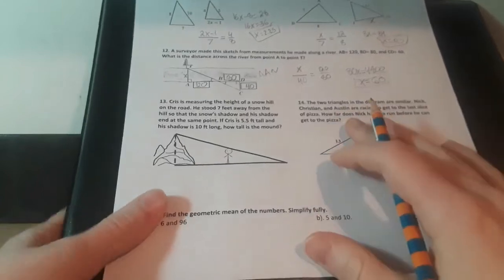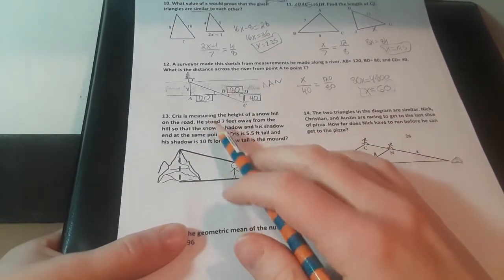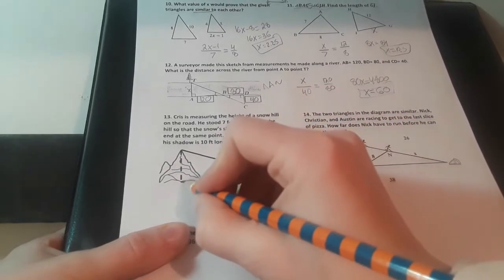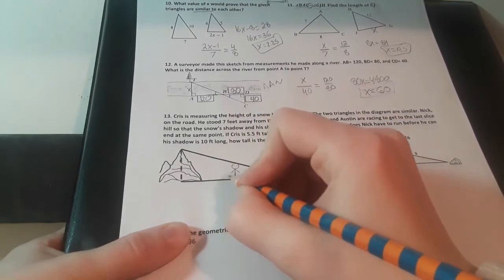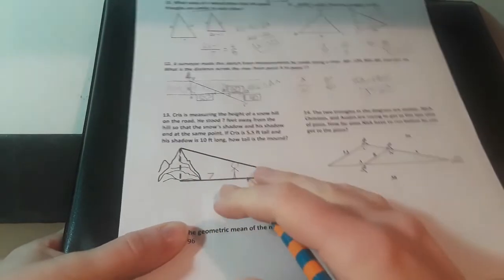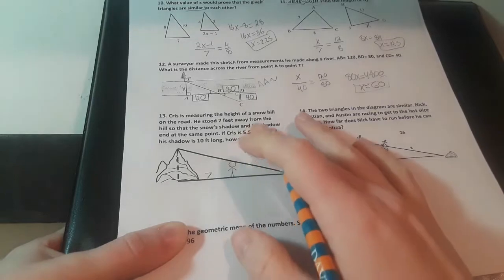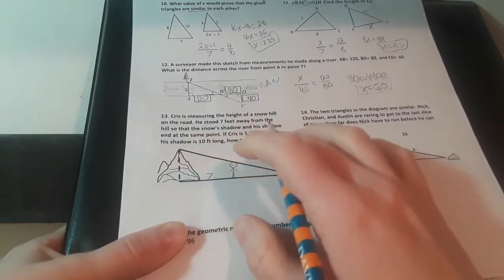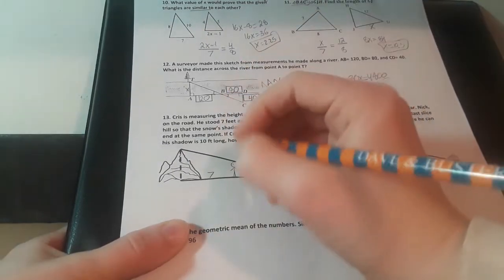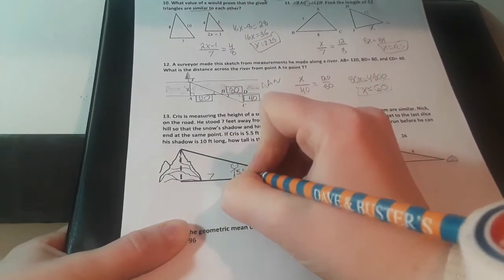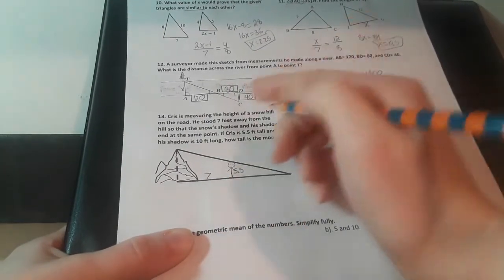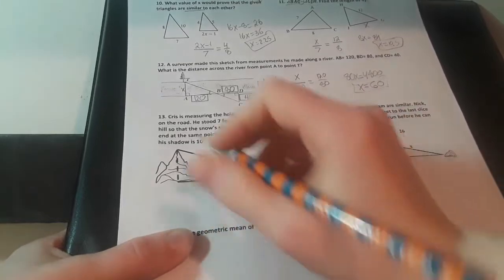All right, this one. Chris is measuring the height of a snow hill on the road. He stood 7 feet away. So the distance from the snow hill, I know it's technically from here to here, but the way that I do the triangle, we're just going to say it's that way, okay? So this little piece right here is 7. The snow's shadow and his shadow end at the same point, so that's right here. He is 5.5 feet tall. This is all in the same unit, so we can just write the number here. And then his shadow is 10. I'm trying to figure out how tall the mound is, okay?